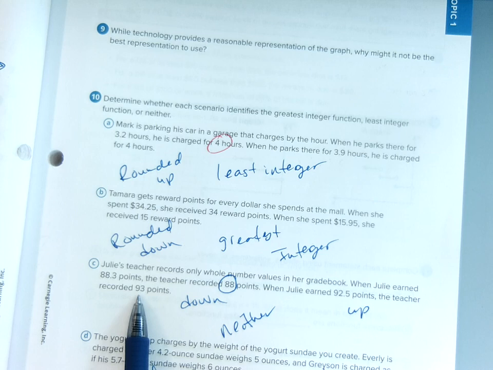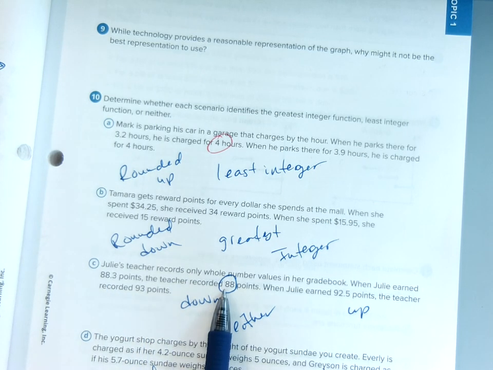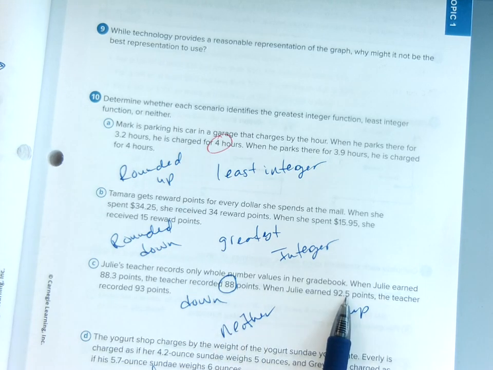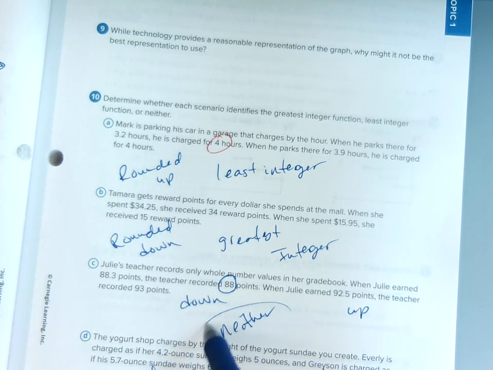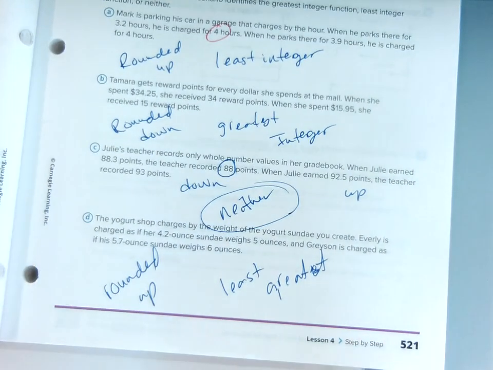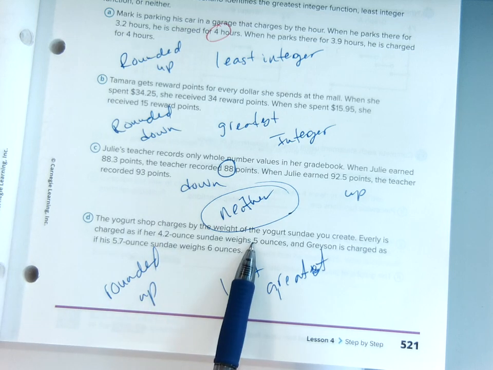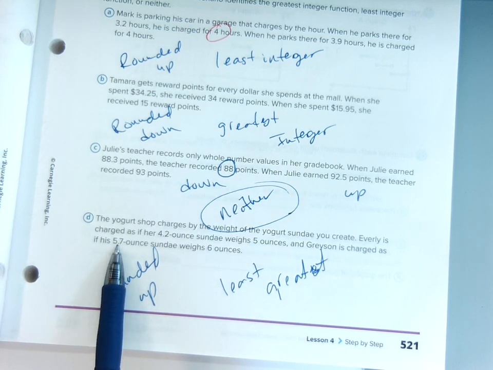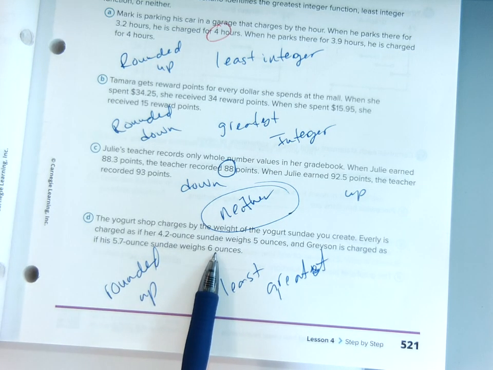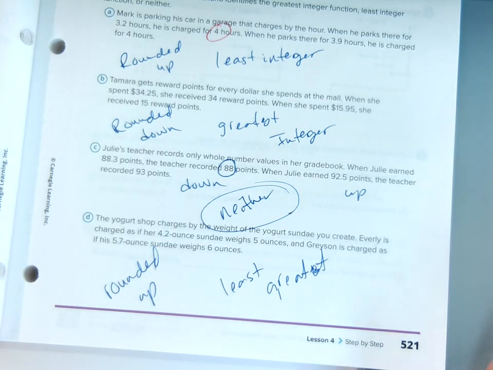Now, C is a trick question because it's both, okay? You go from 88.3 on the points, sliding down, but then you've got 92.5 and you slide up. It can't be both, up and down, so it's neither, okay? And finally on D, we've got a yogurt of 4.2 ounces, slides up to 5. 5.7 ounces slides up to 6. If we're sliding up, it's the least integer, okay?